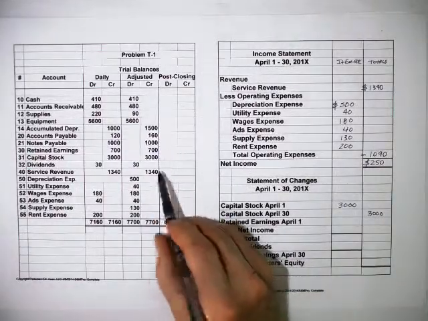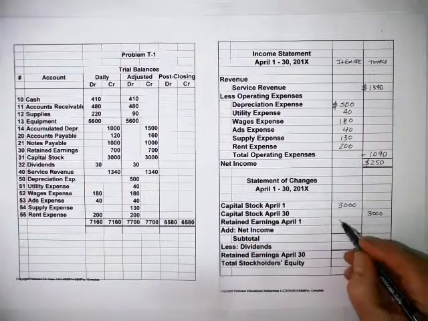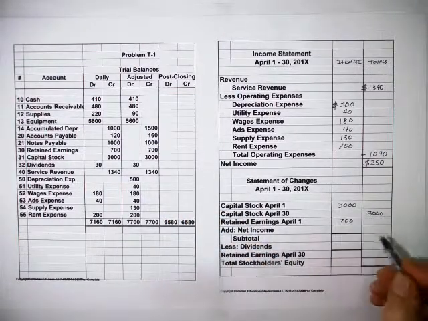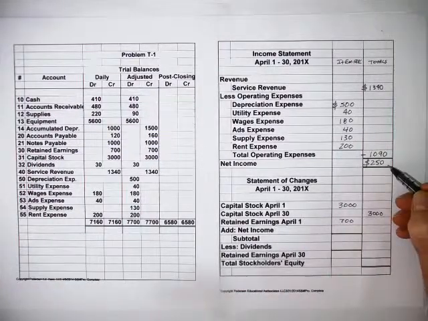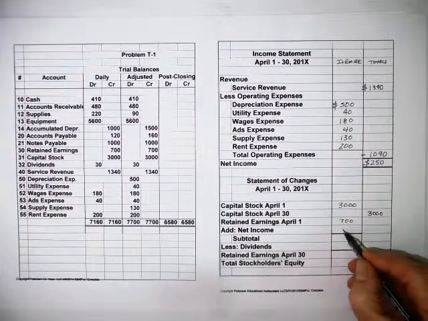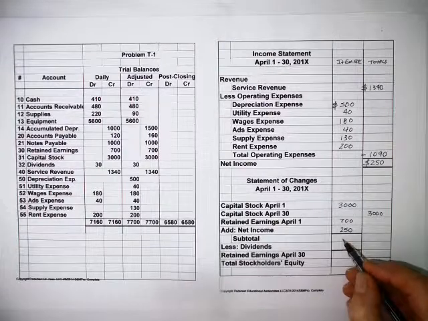Now retained earnings, let's start with retained earnings on April 1st. Retained earnings is $700. And to this we're going to add our net income. We've already calculated the net income in our income statement, so let's transfer it down here, $250. So that gives us a subtotal of $950.